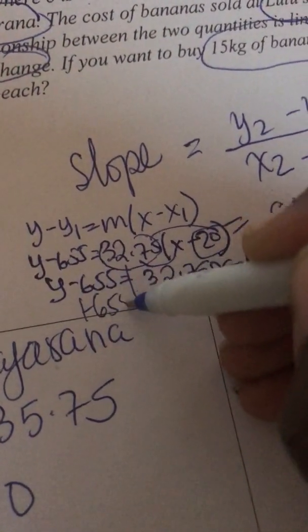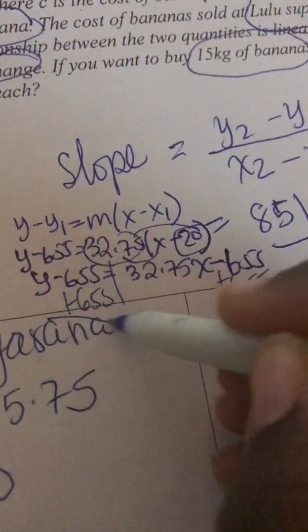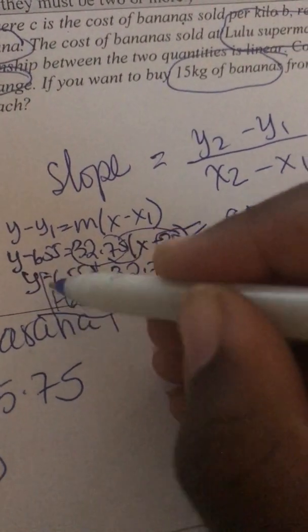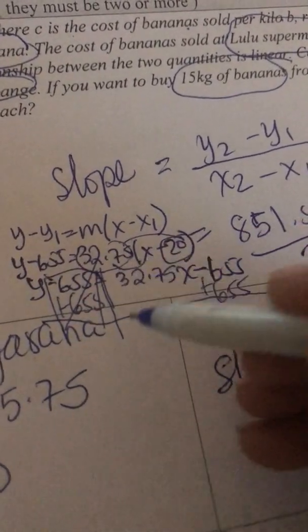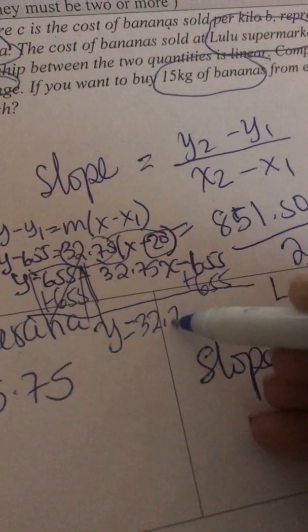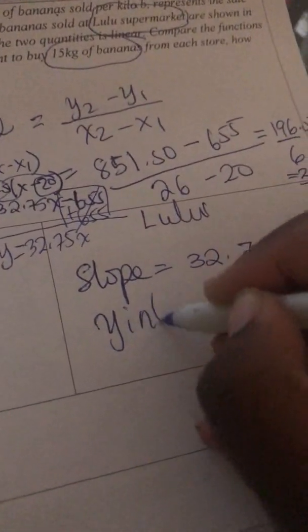Plus 655, plus 655. My bridge is here. This goes away. So y equals 32.75x, because also this goes away. So the y-intercept is 0.